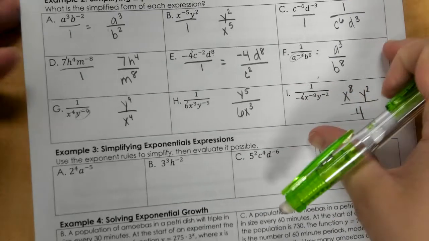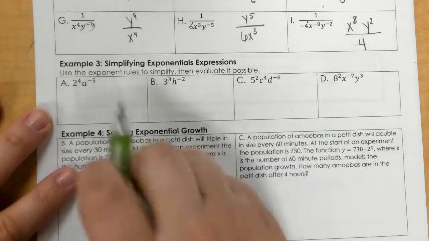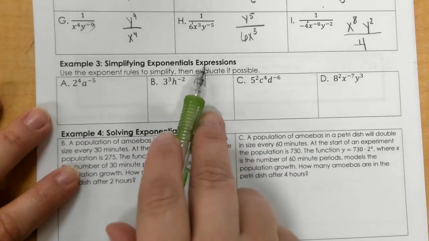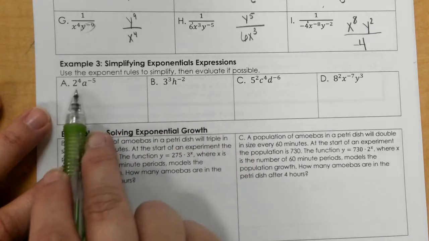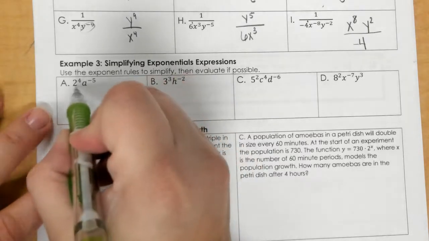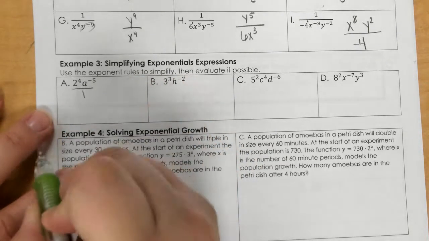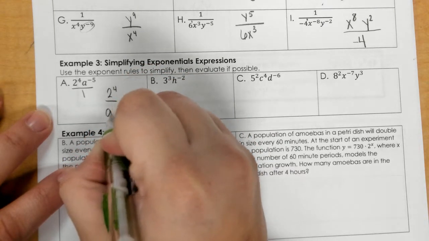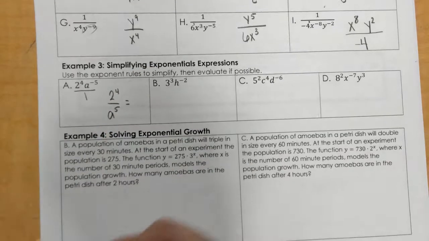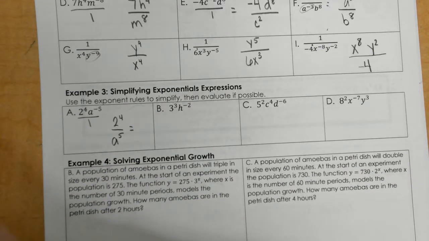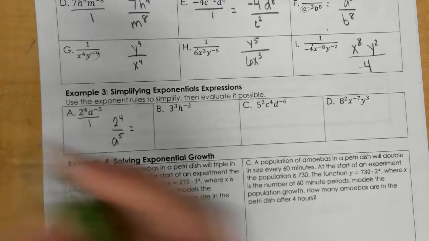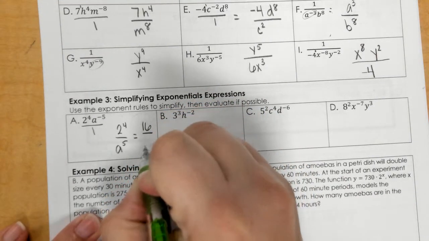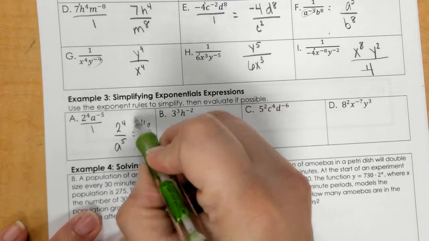All right, example 3. Use the exponent rules to simplify and then evaluate if possible. So there's that evaluate piece. So first of all, we're going to check out to see what do we need to move. Looks like we need to move our a. So we're going to have 2 to the 4th over a to the 5th. Now we have to figure out 2 to the 4th. And that would be 16 over a to the 5th.